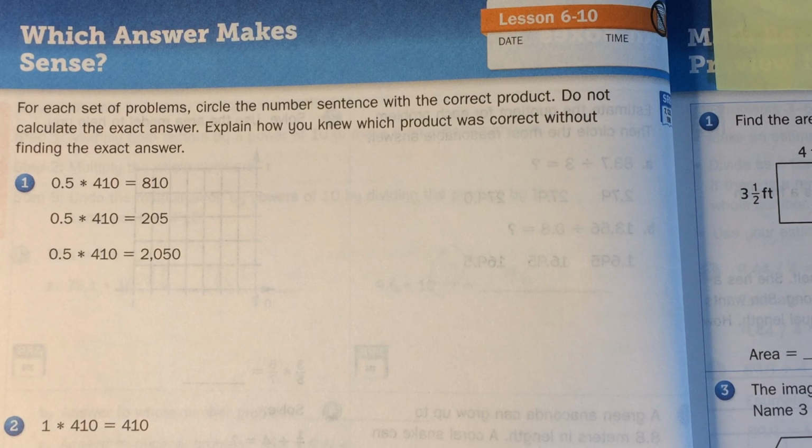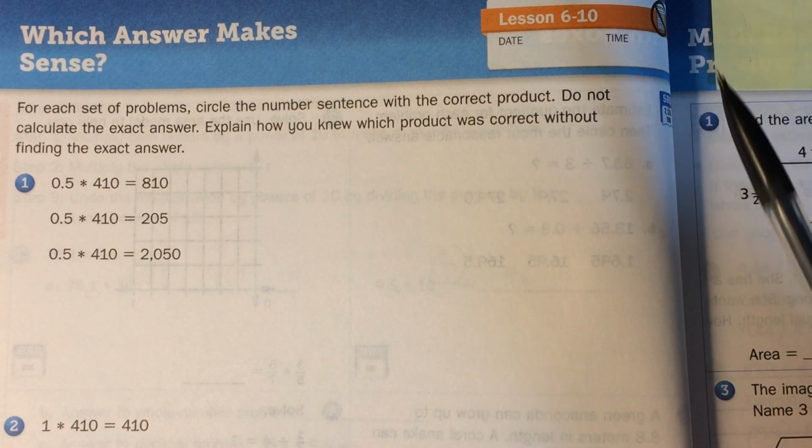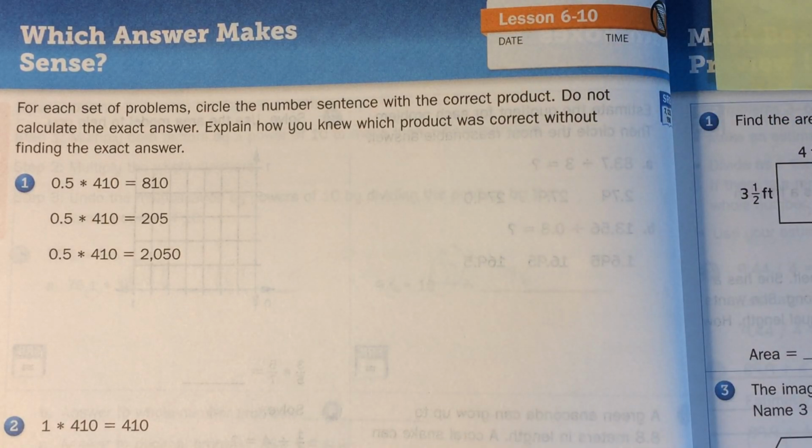5/10 times 410. This is crazy. I've got good news. This really comes down to reason. This is a lesson about reason, not necessarily about calculation. And in fact, they don't want you to use a calculator, by the way. So here's what they want you to do.